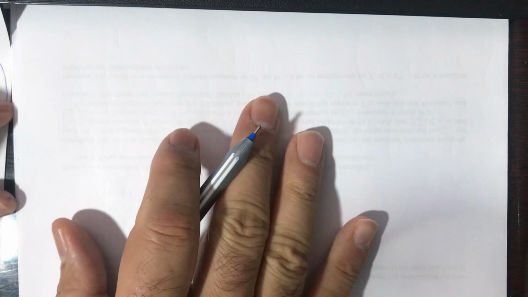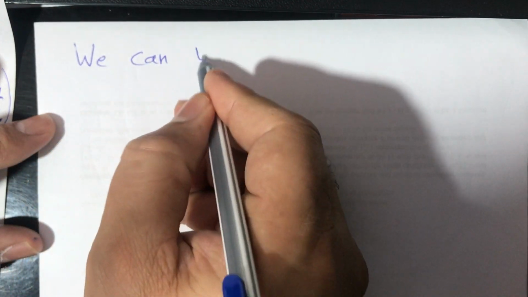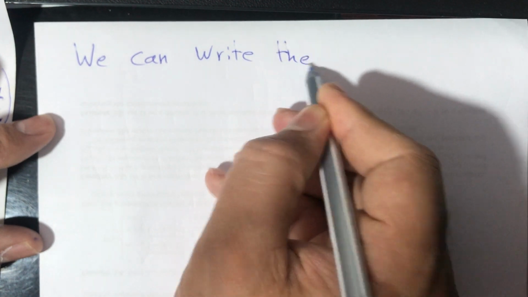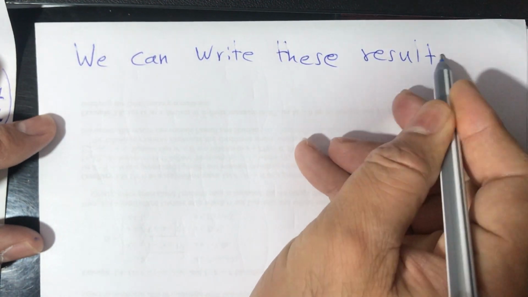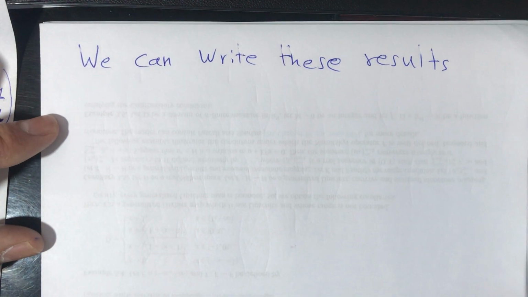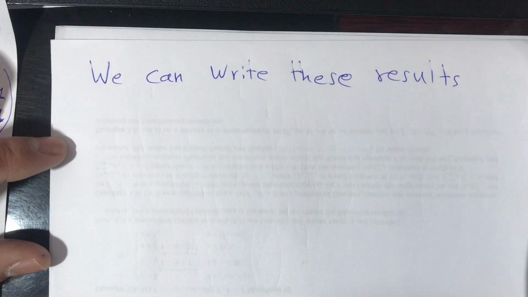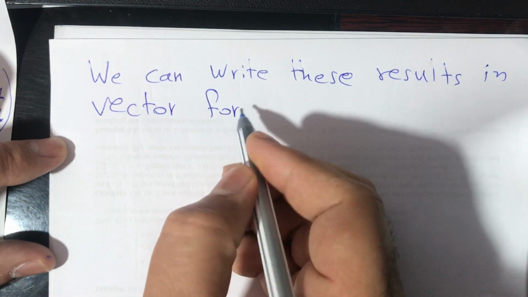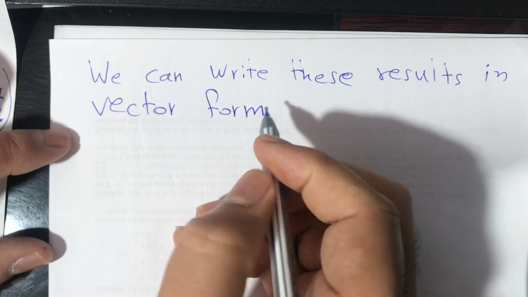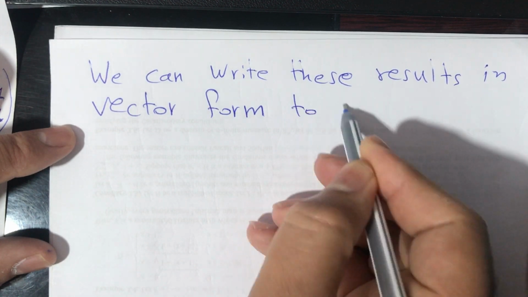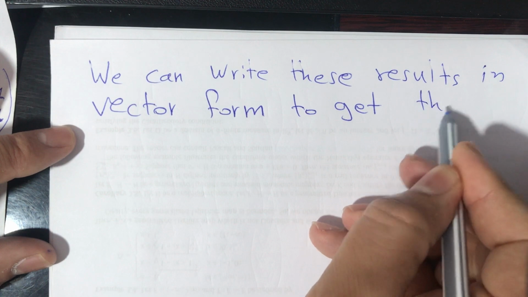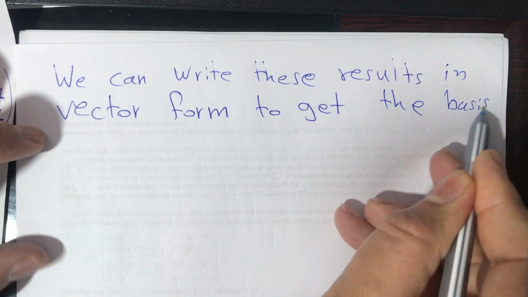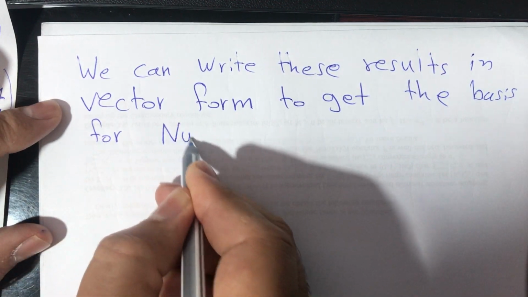And now we can write these results in vector form, in vector form, to get the basis for null A.